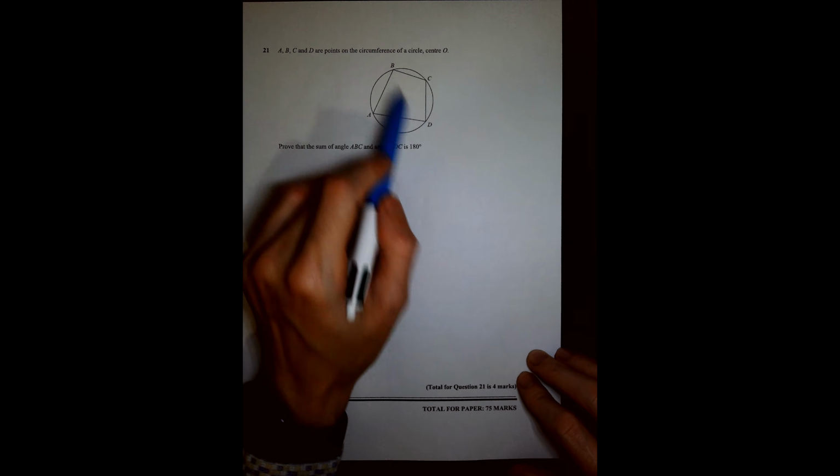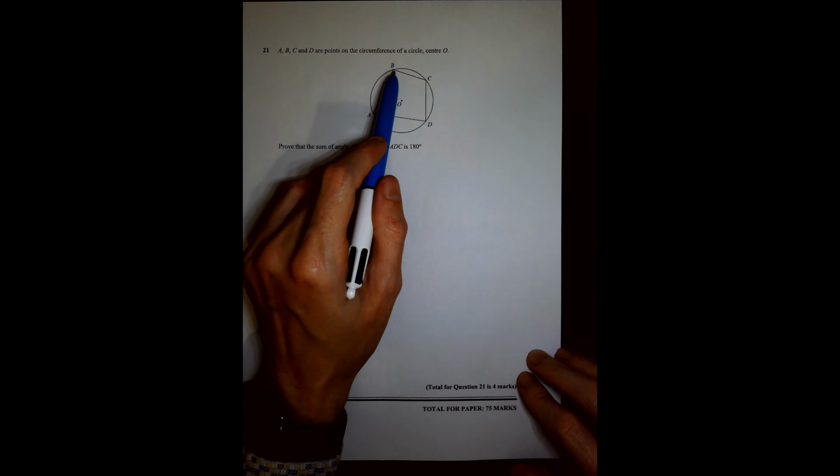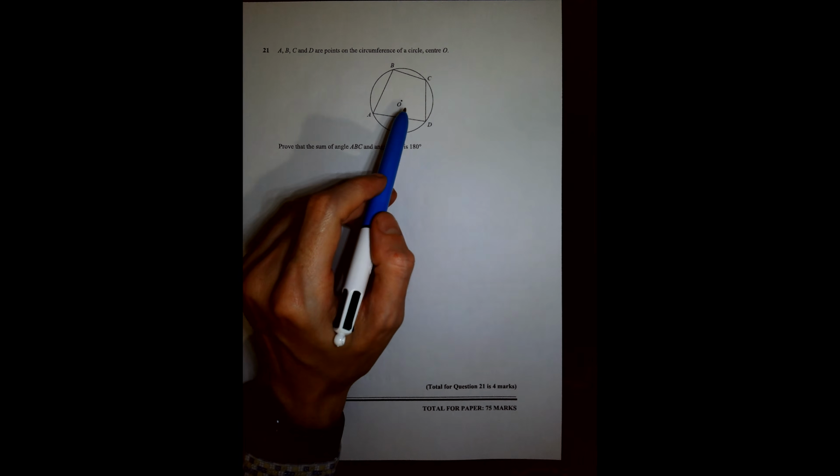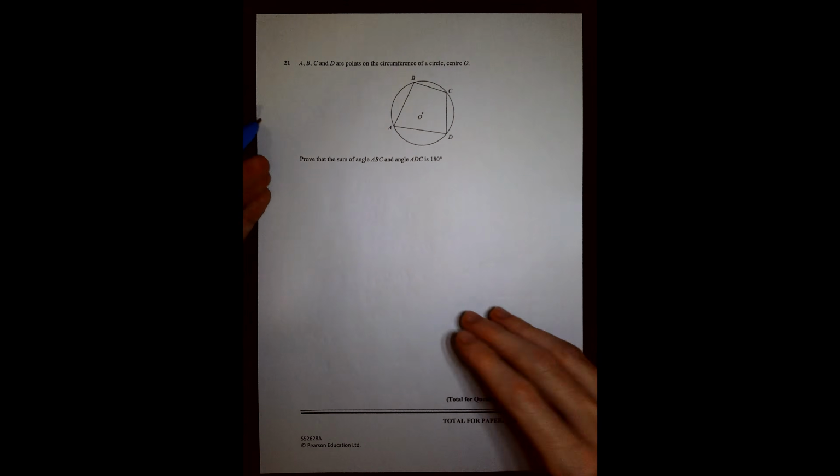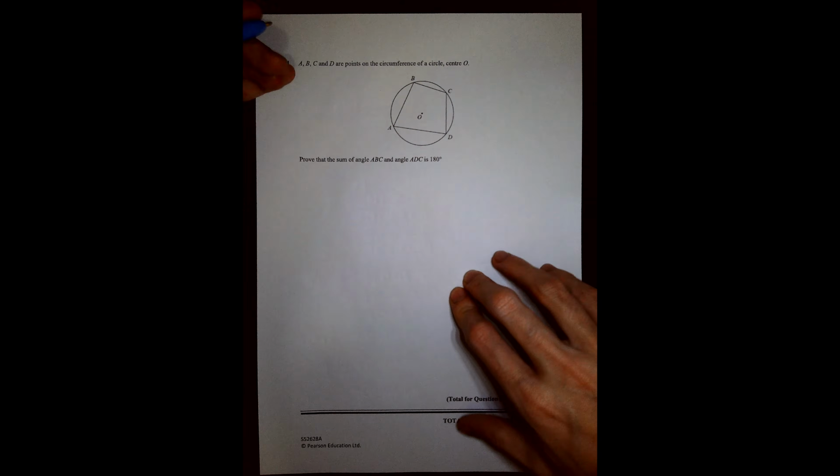Now opposite angles will add up to 180, so the angle at B and the angle at D will add up to 180, and the angle at A and the angle at C add up to 180. Now with this question we need to prove that, so we can't assume that, we have to prove it. It doesn't say we can't use any other circle theorems, so we will use those.